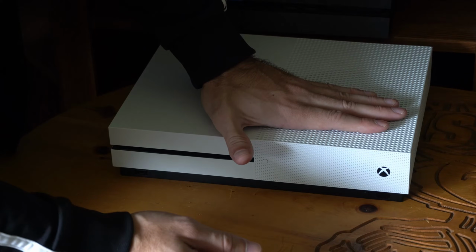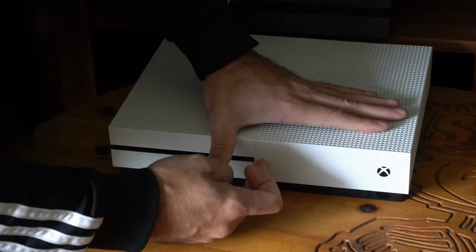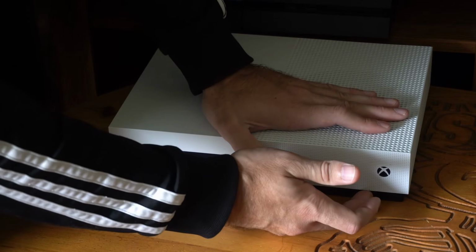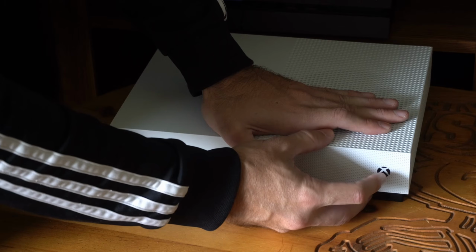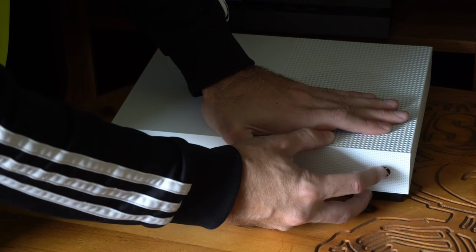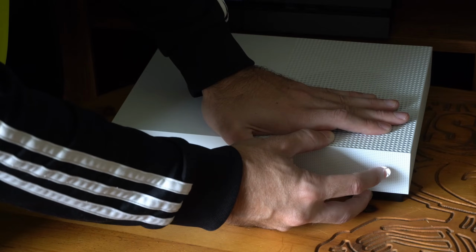Now we want to enter into the troubleshooting mode. To do this, press the sync button at the bottom and the eject button and hold these two down at the same time and continue to hold them down. Then press and hold down the Xbox button and continue to hold this down as well. And we're going to hold this down for about 15 to 20 seconds until we hear another chime or some sort of jingle, and then we can let go.